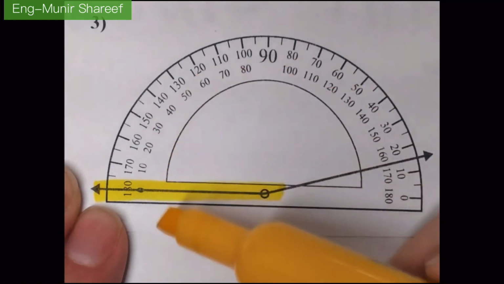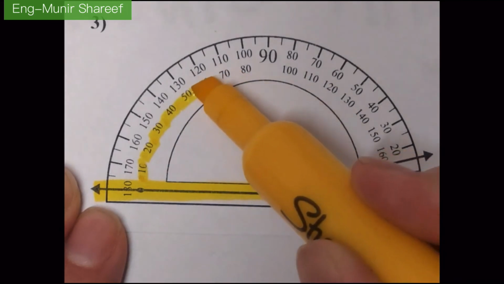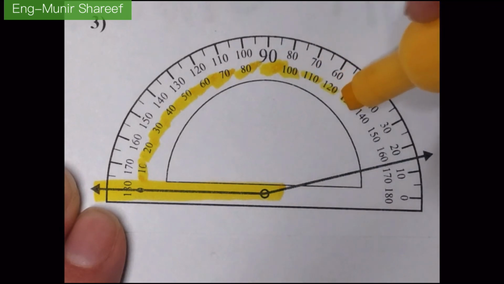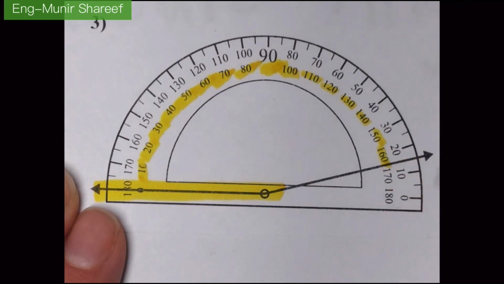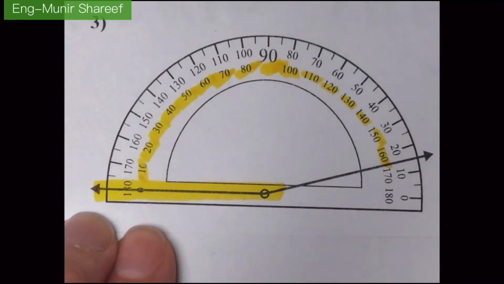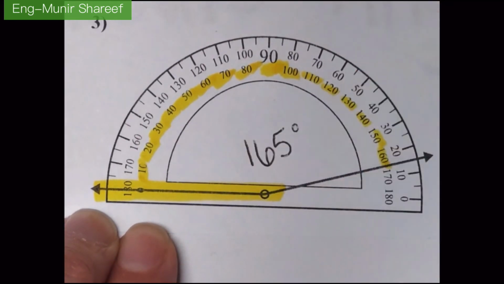I'll touch and you count. 100, keep going. 160. We can't go to 170. It didn't make it over there, but it looks like it's exactly in between 160 and 170, right on that middle line. How big do you think this angle is? 165 degrees.